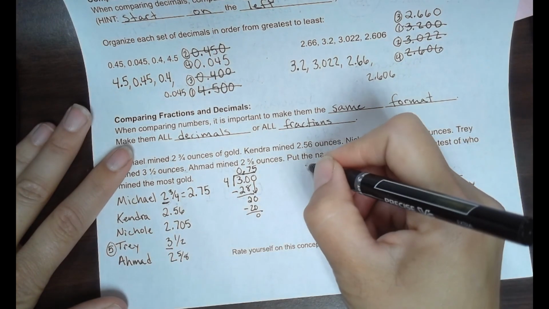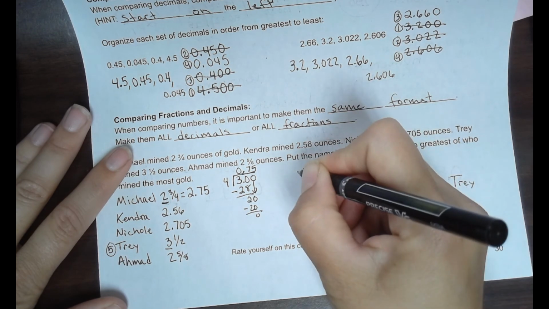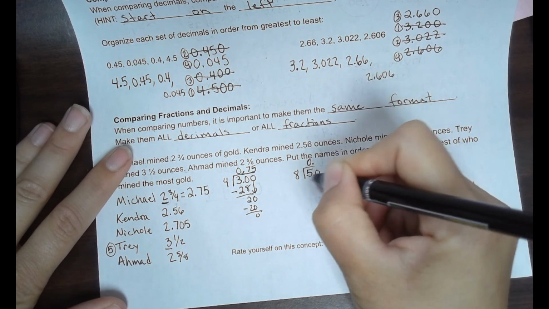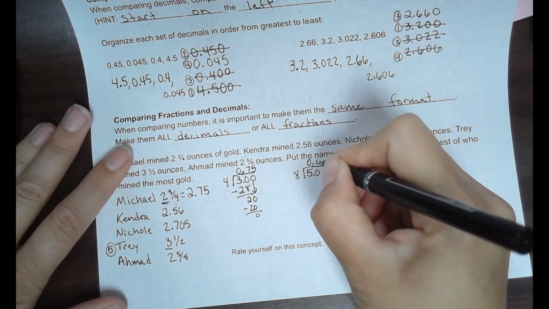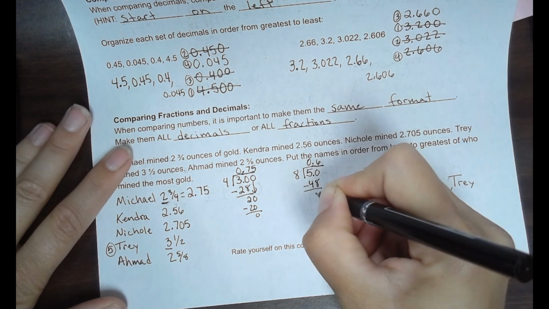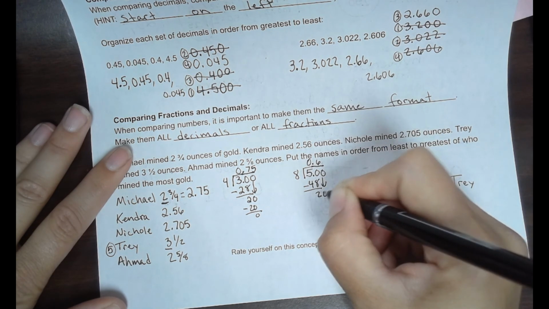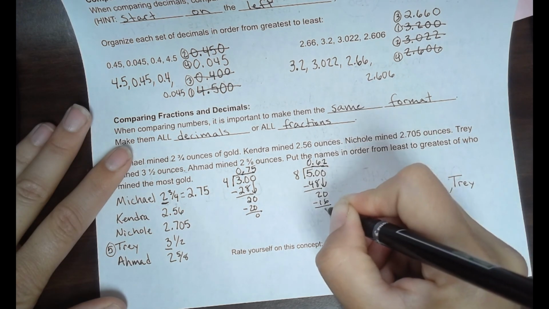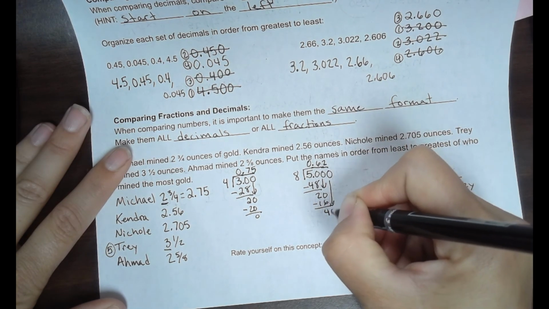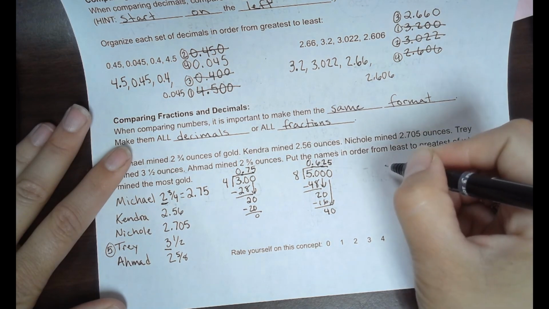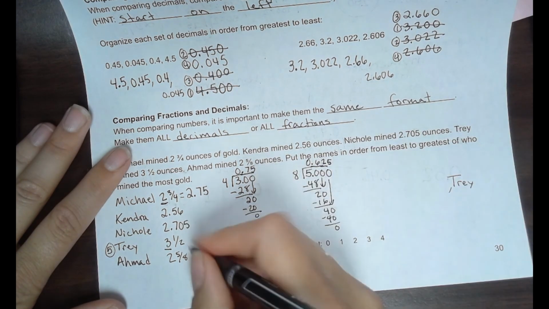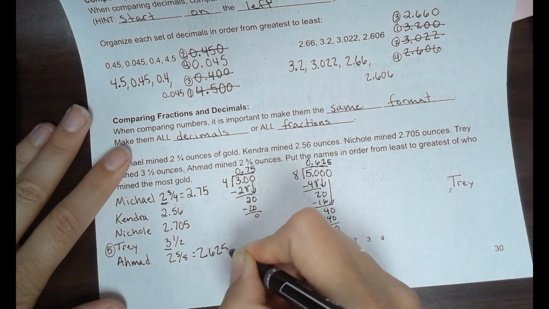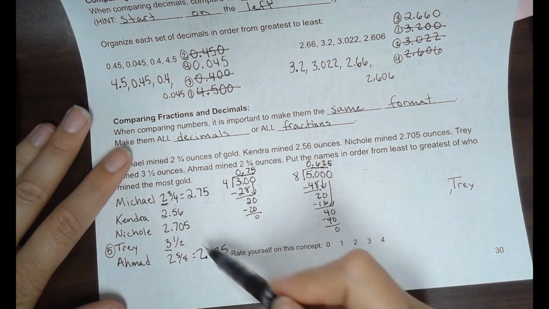Okay, this last one, 5/8. I'm going to put 5 inside the box, 8 on the outside. 8 goes into 5 0 times. Annex a decimal and a 0. 8 goes into 50 6 times. 6 times 8 is 48. Leaves me with 2. Annex a 0. Bring it down. 8 goes into 20 2 times. 2 times 8 is 16. That leaves me with 4, annex a 0, bring it down. 8 goes into 40 5 times. Minus 40 gives me 0. Okay, so this is equal to 2 and 625 thousandths. So now I have decimals to compare all the ones with a 2.